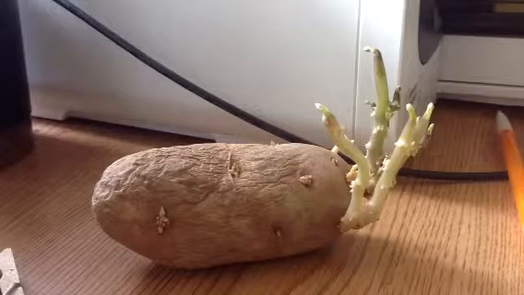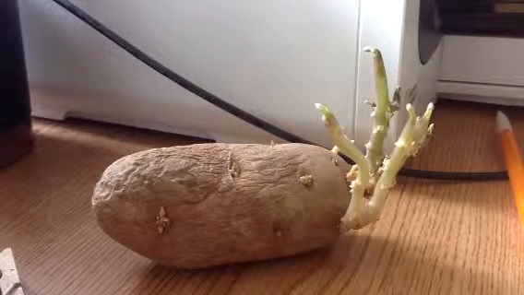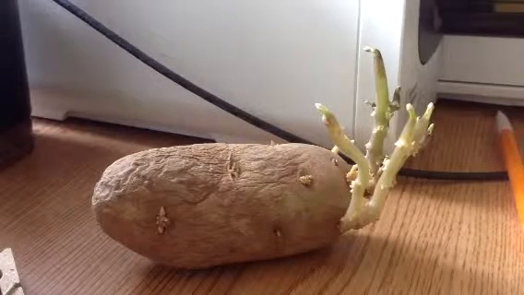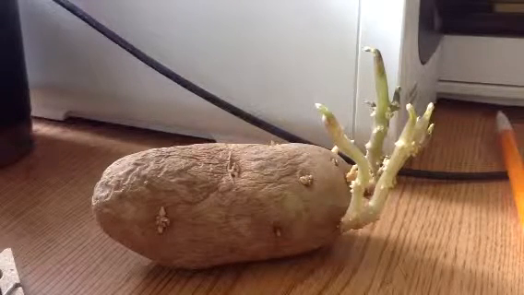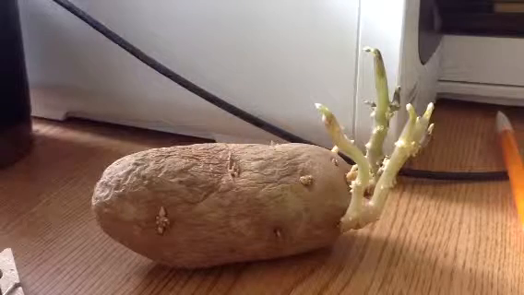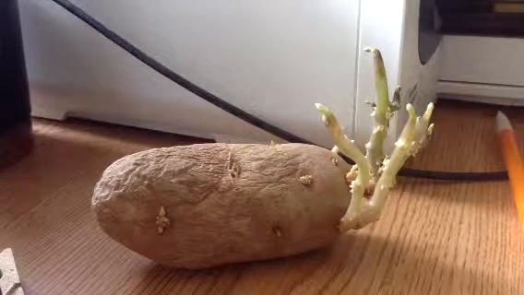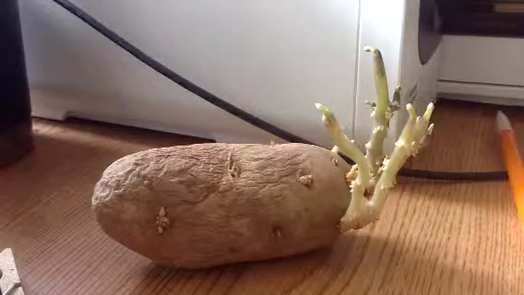And the main process was just that the minerals fell beyond a vertical point, and that's why there's the creation of these stems. But beyond that, I think it was a pretty fun lab to see the changes in my potato. Okay, thank you.